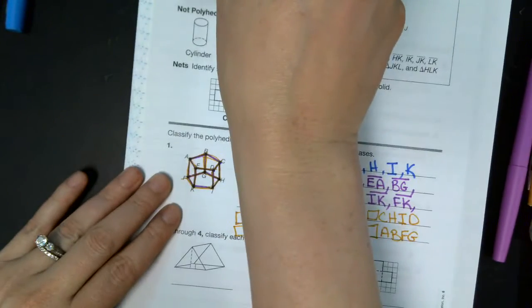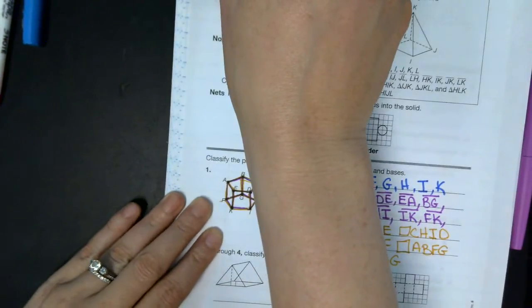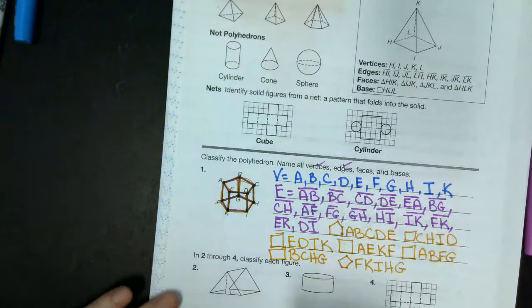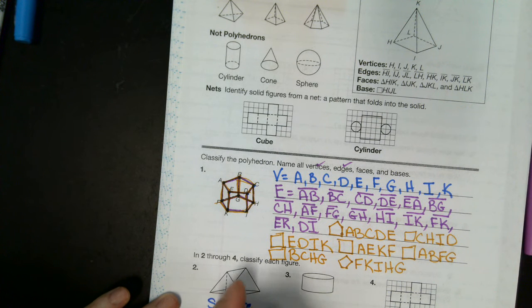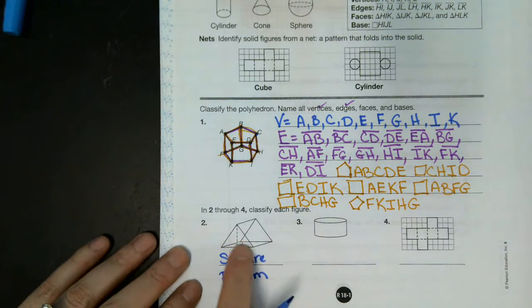This is a square right here. Do you see how it's a square? They try to put like a little, what do you call that? The right angle.